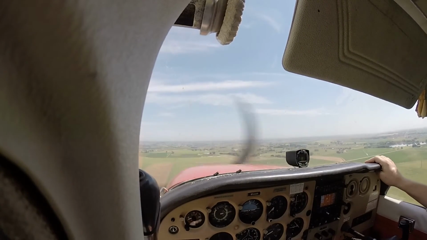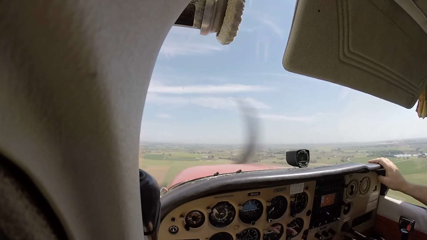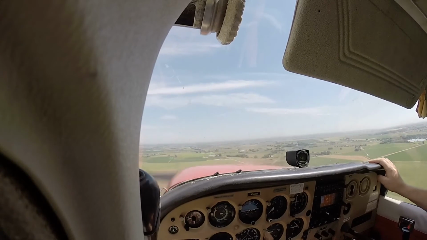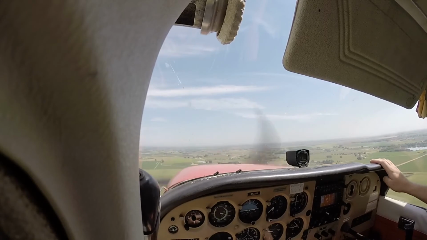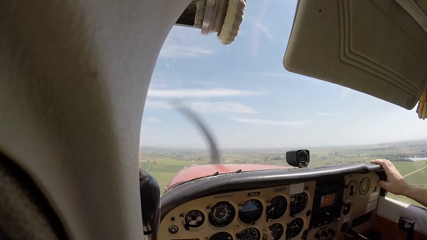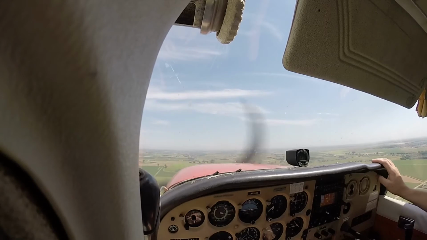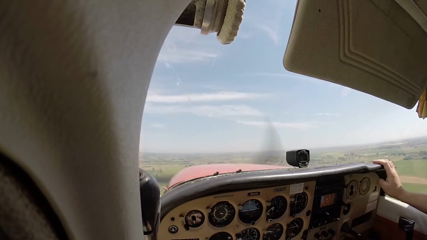Longmont traffic, 2 Romeo Juliet, turning base for 29er. Good technique. Got the field made. We're going to be high. Dump in those flaps. All right, 5,800. Find somewhere to do a ground reference maneuver of your choice. 800.